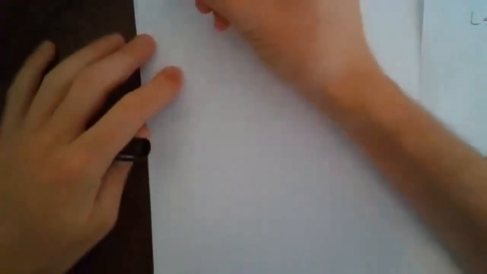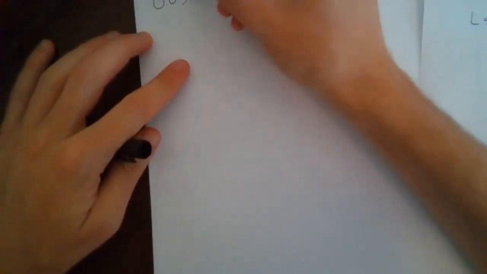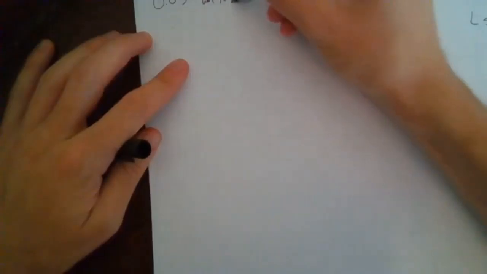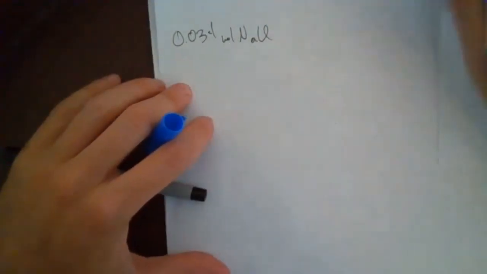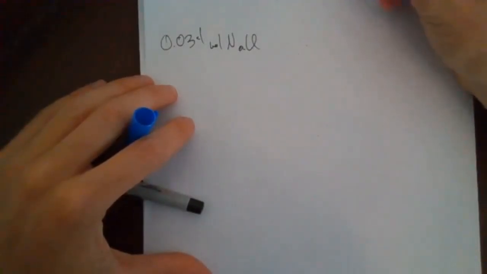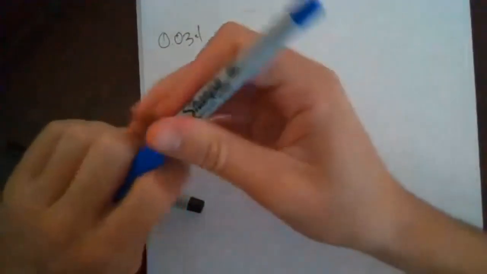So we have that moles of NaCl. So what I'm going to do is I started with 0.034 moles of NaCl. And I'm going to use the fact that I have 0.14 molar, which, as we said when we were dealing with the units in the algebra, that's 0.14 moles NaCl per liter of serum. And so what that means is this is moles per liter.